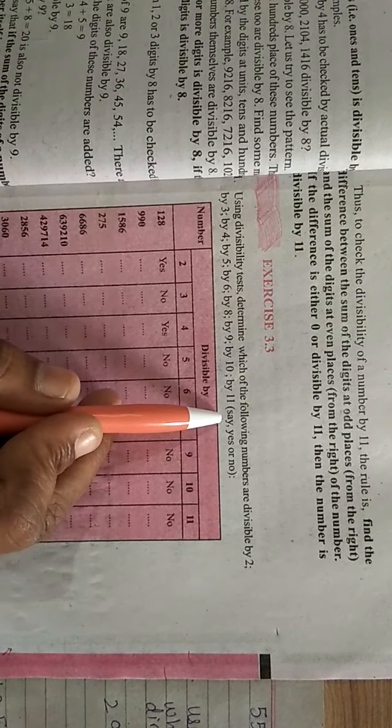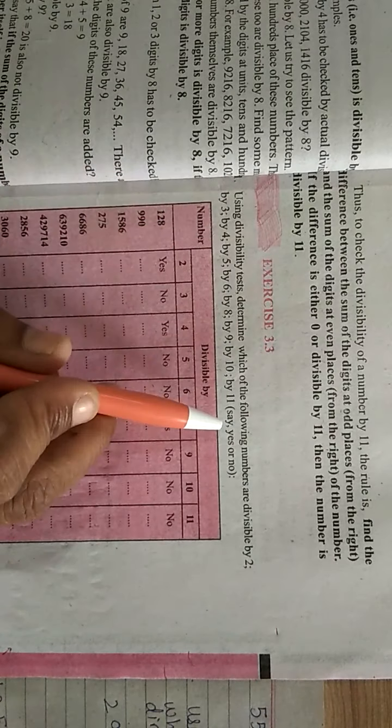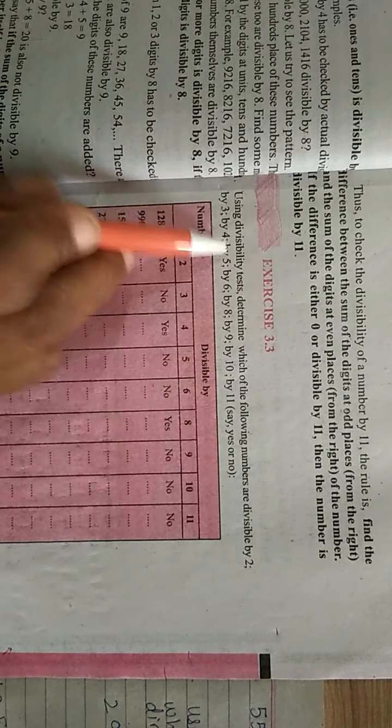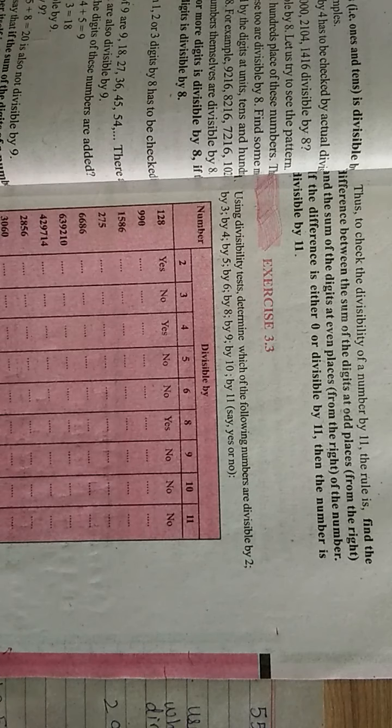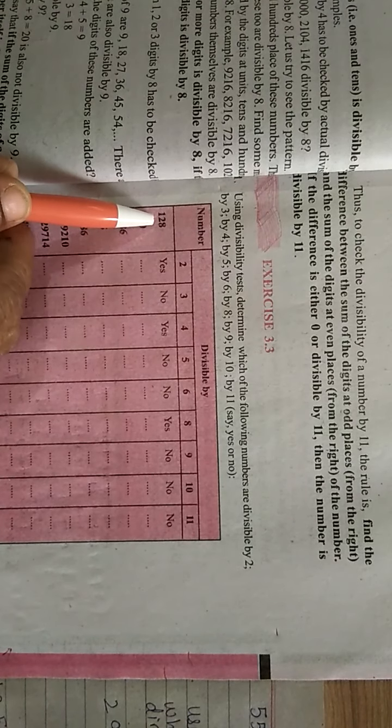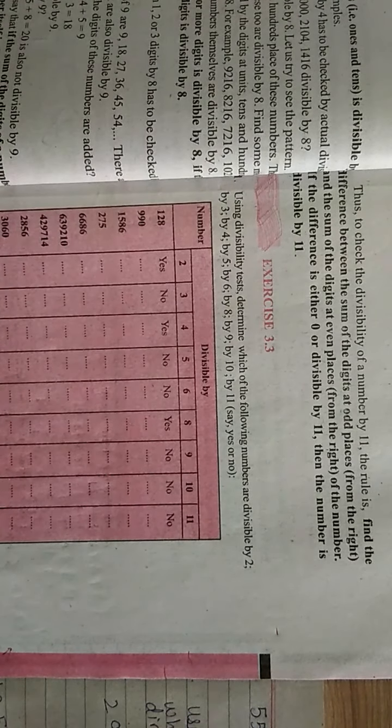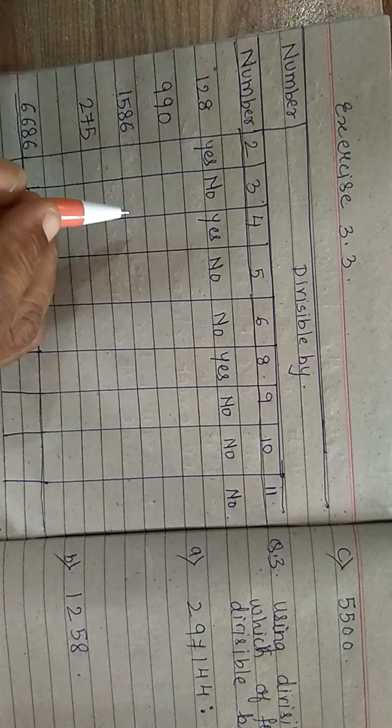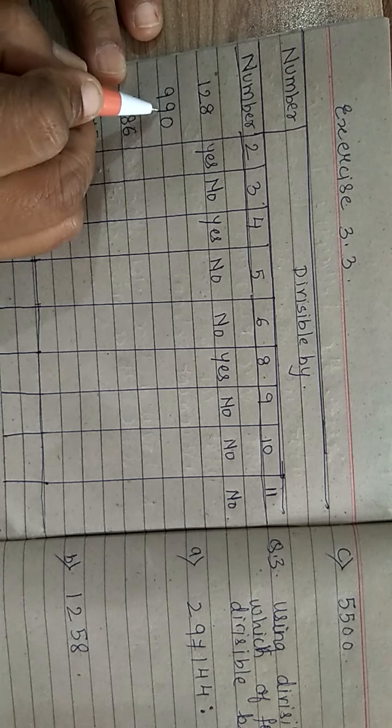You just have to say yes or no by using divisibility test. Now let's solve these, children. The first question they have solved for you. Let's see from the second question. Now children, here the number is 990.